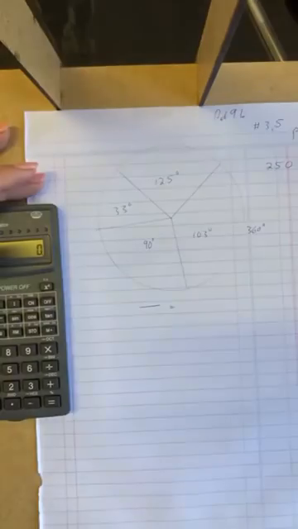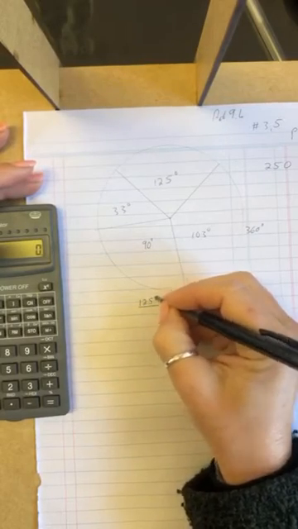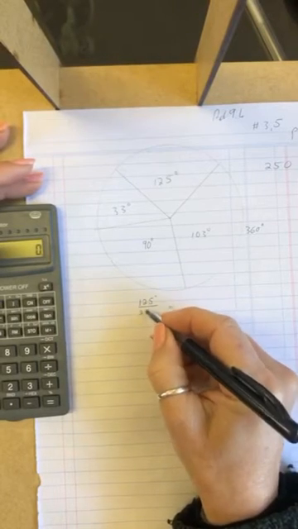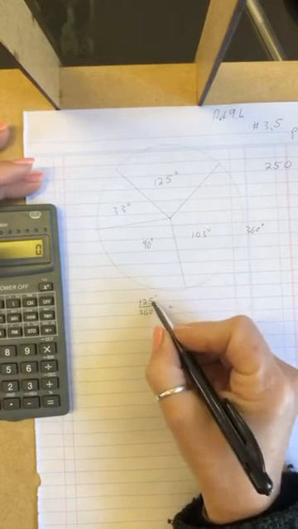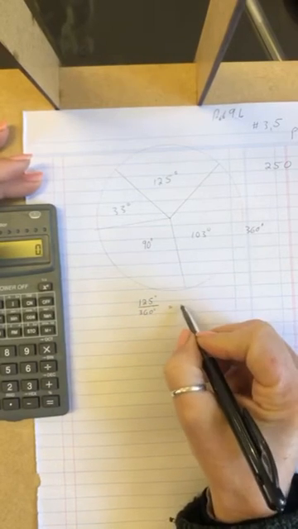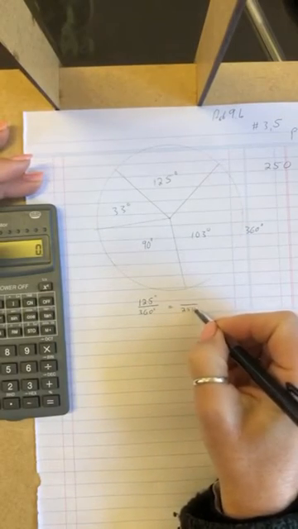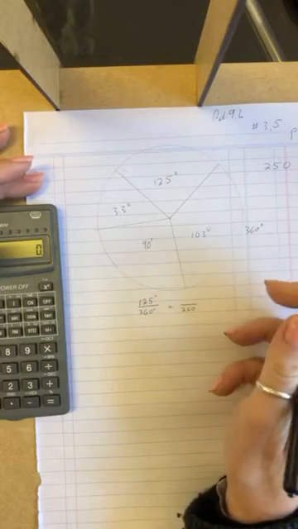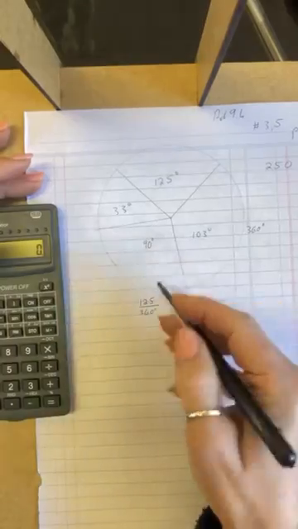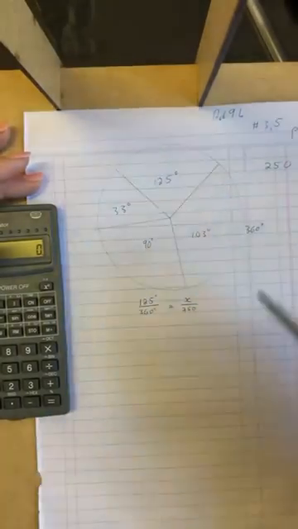Now, for the first one, I like to make use of the small one. It's the degrees. So what is my full degrees? It is 360. So my small one at the top and my big one at the bottom. Now, the ratio on the other side I'm using is the 250. I have 250 cases, whatever, and I would like to know how many people are represented by that 125 degrees. So that's what I'm saying.